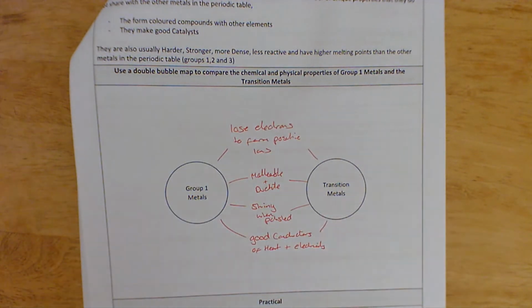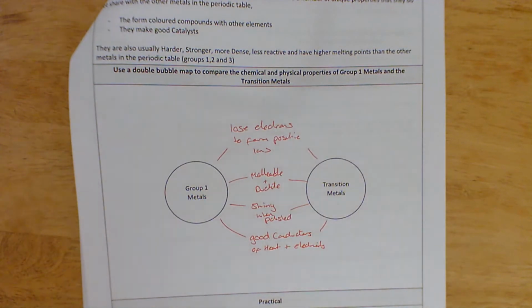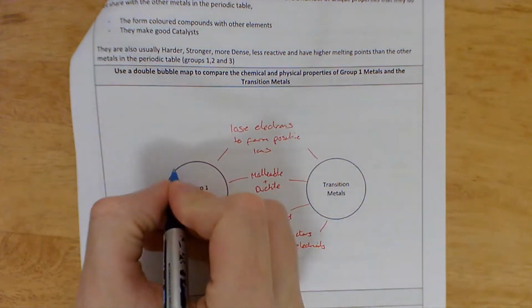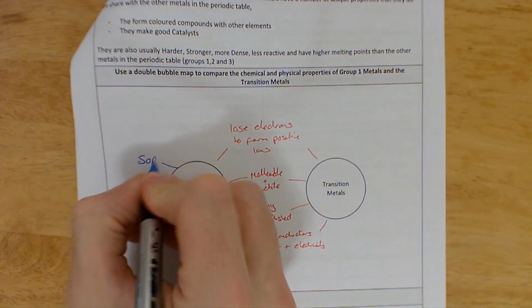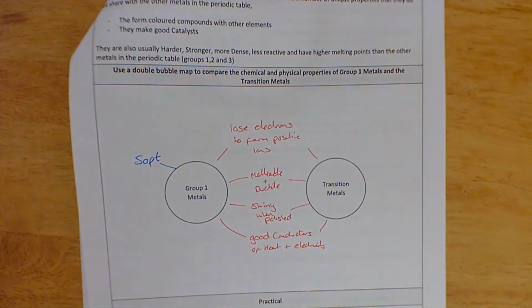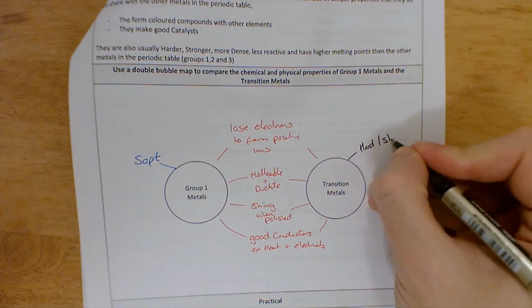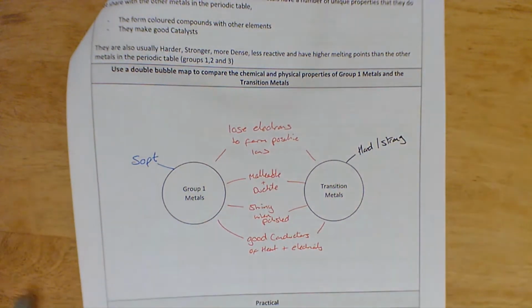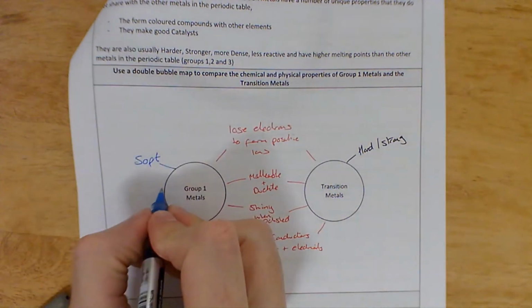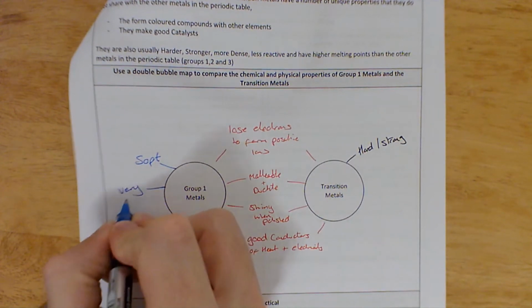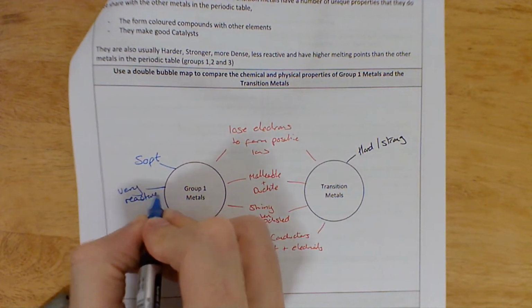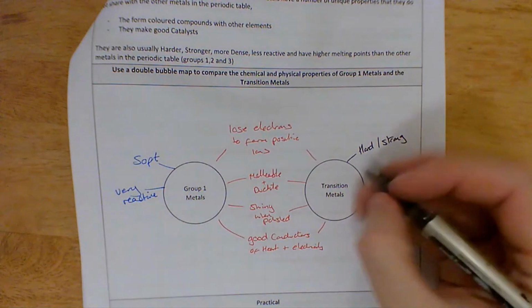So let's look at some of the things that are different about them. The alkali metals are very soft. The transition metals are very hard and strong. The group 1 metals are very reactive. The transition metals are not very reactive.